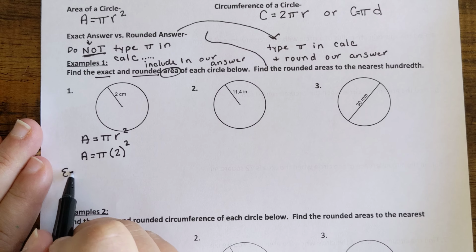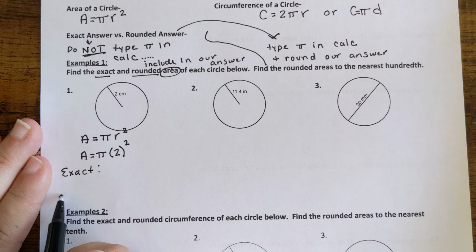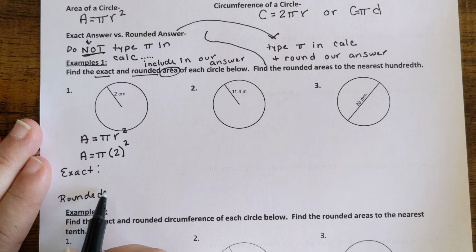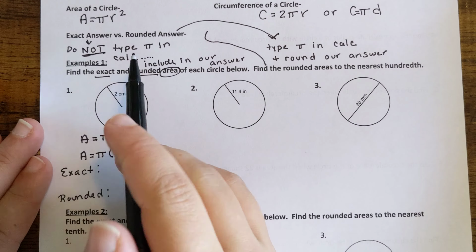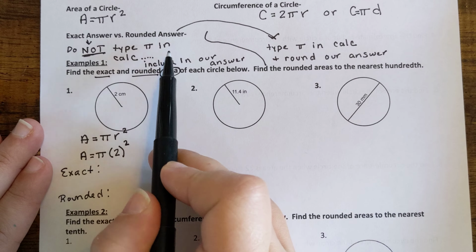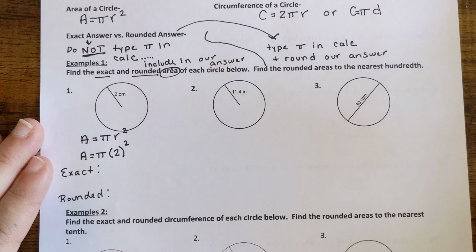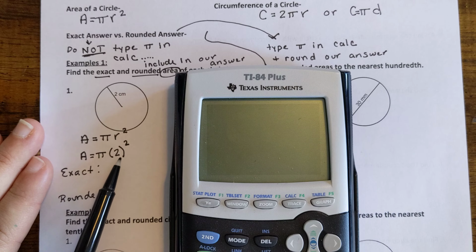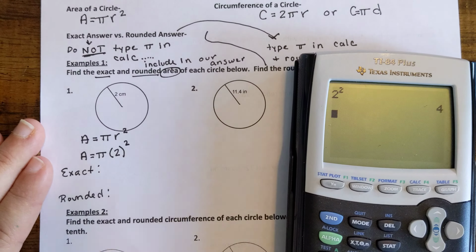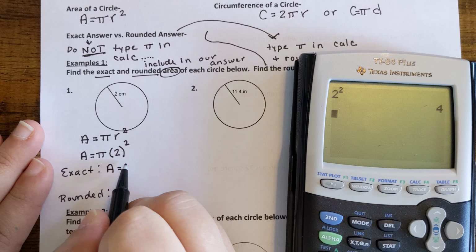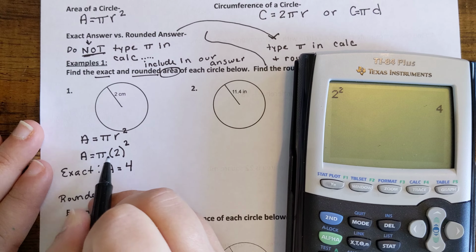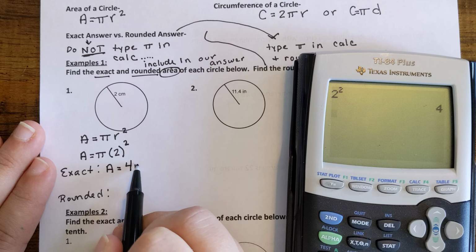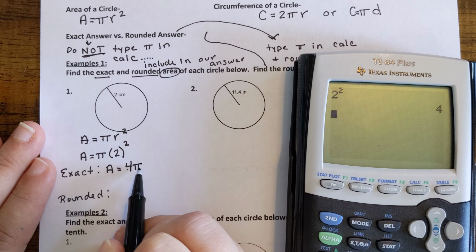So they want exact and rounded. So I know I need to have 2 answers written here. So for exact, we said we do not type pi in the calculator, but we will include it in our answer. So what that means is, if I'm not typing pi in the calculator, the only thing left to type in is 2 squared. If you need to type that in, you would type in 2 to the second power, hit enter, you're going to get 4. And since pi was not typed in the calculator, it's still there, it doesn't disappear. So it's included in our answer, 4 pi.